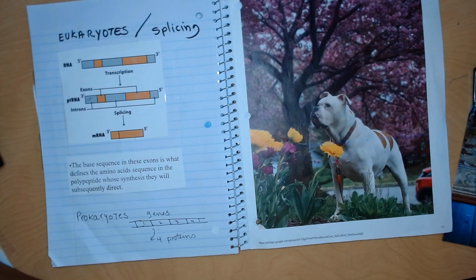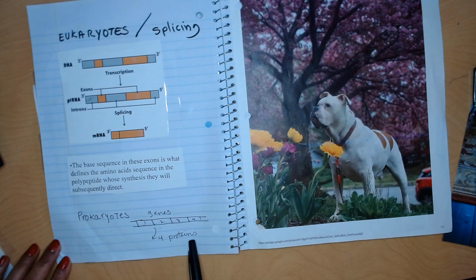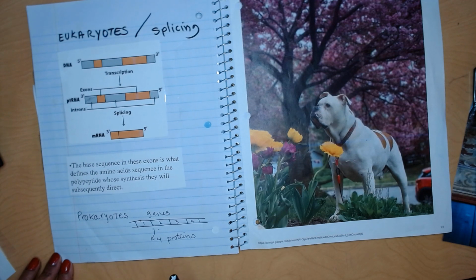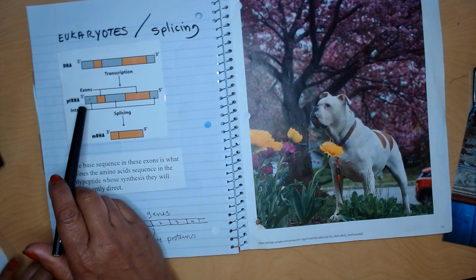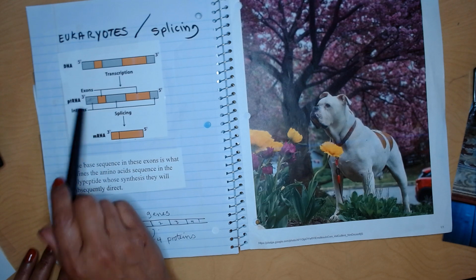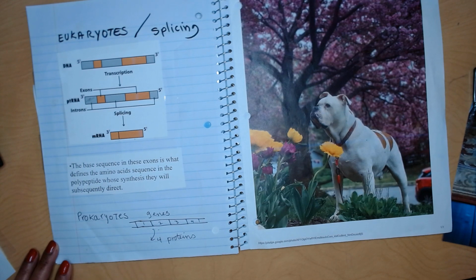In prokaryotes, genes are found in the molecule of DNA to be continuous to produce different proteins from each gene. In eukaryotes, only 3% of the sequences of DNA will codify for a protein. So we will have what are called intervening sequences, and those intervening sequences are called introns, which are not going to codify for an RNA molecule.